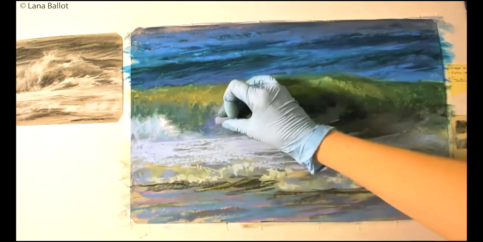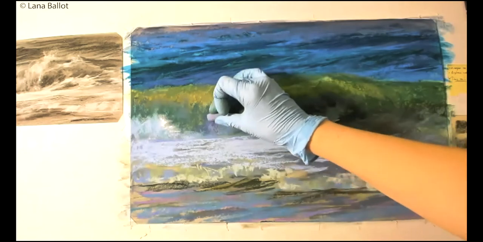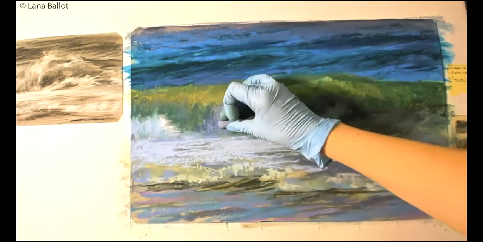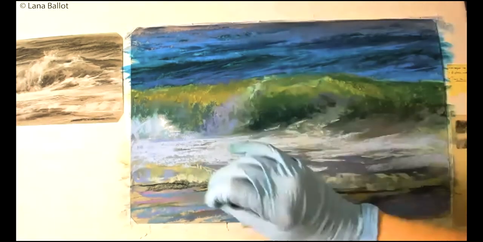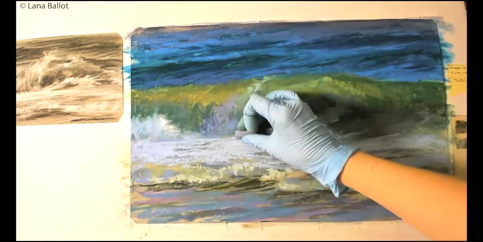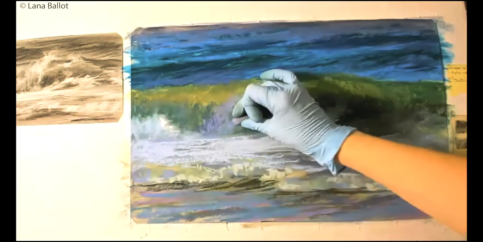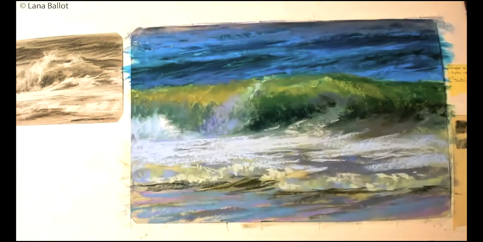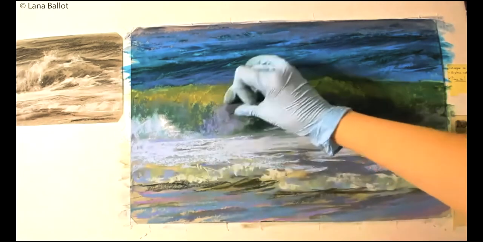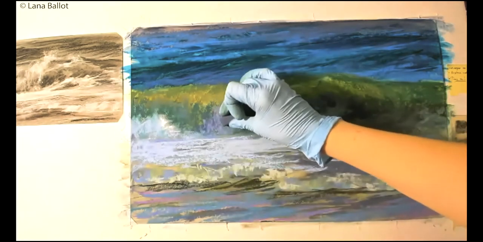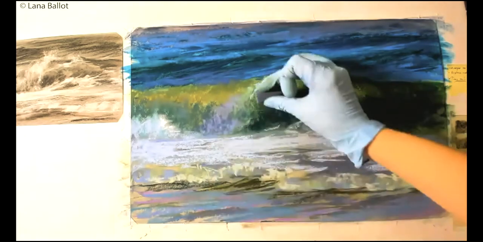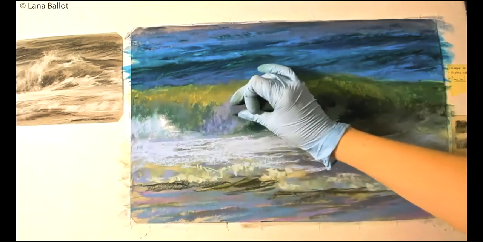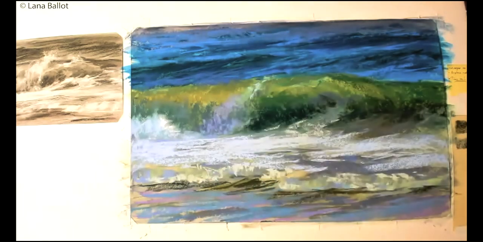And I can start already kind of thinking of creating this fringe, this broken foam, so it's not just flat marks, because I do want to keep some of that darker color. And as far as darker color goes, there are areas where it's darker, and then as it comes out of the shadow, it becomes lighter again. So get that.